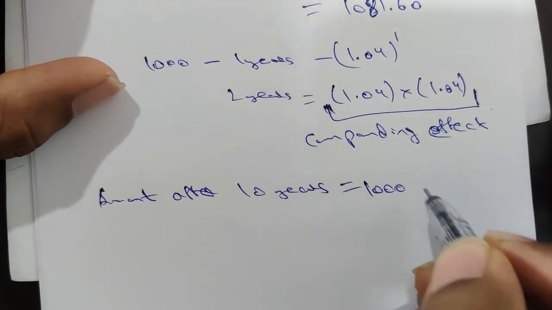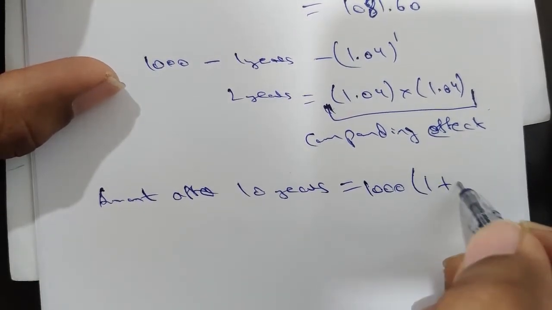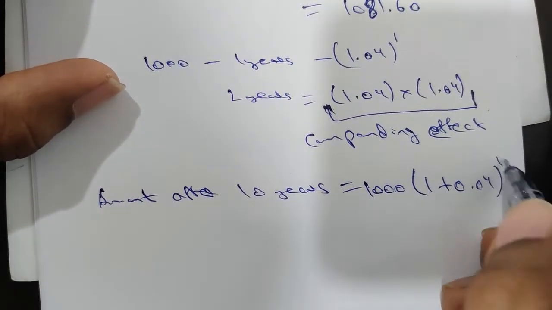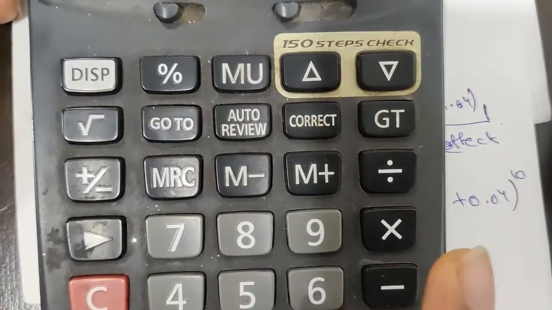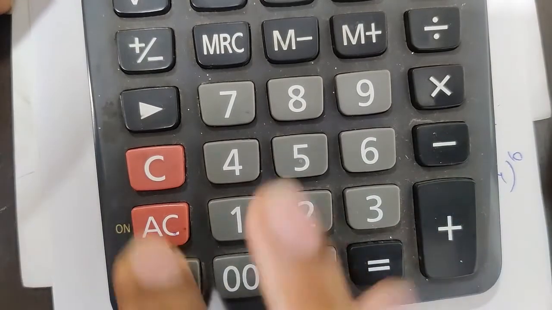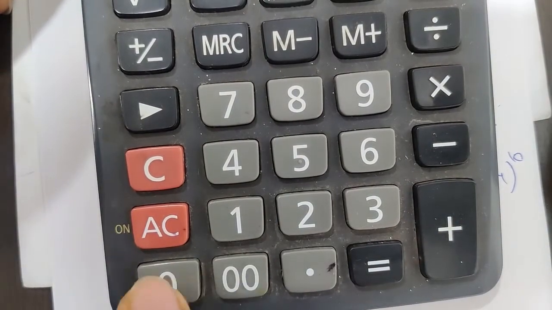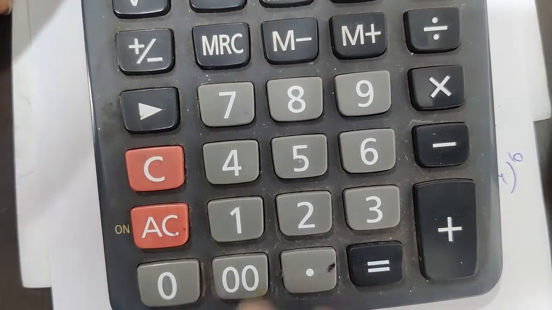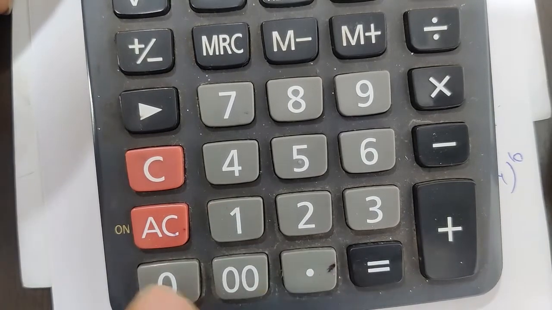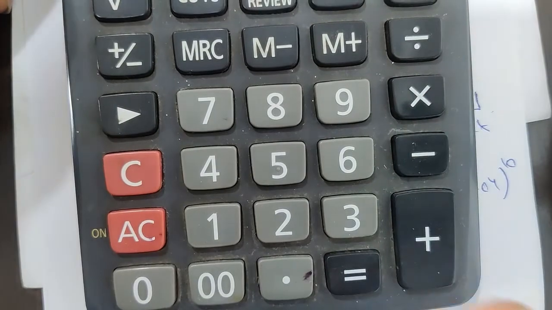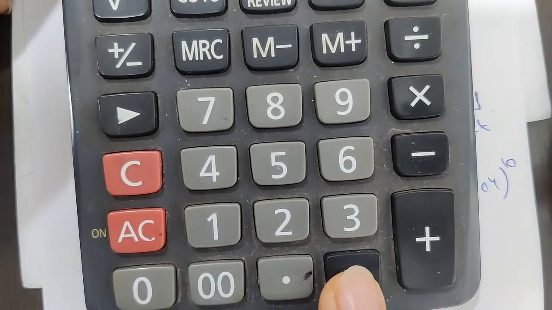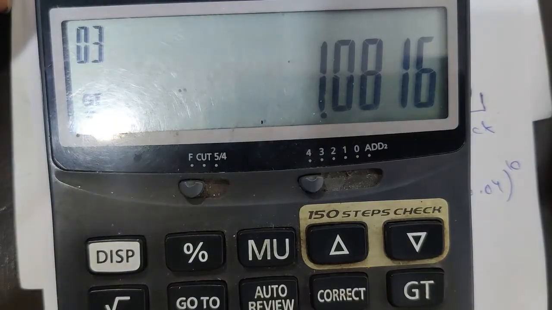So what would be 1000 times (1 plus 0.04) to the power 10. Now in calculator, how would you calculate it? You just leave 1000 first. You use 1.04 into, just press 1 into, this becomes your square, 1.04 square.